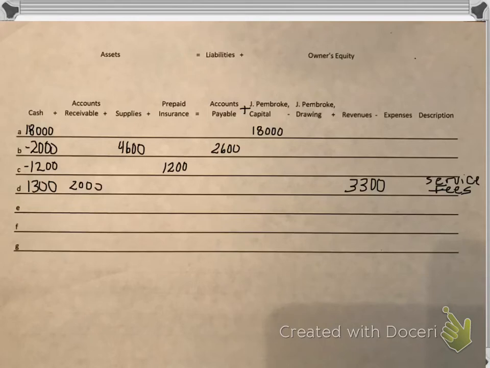So in this transaction, transaction D, there are actually 3 accounts that are affected. Is that okay? Yes. We said that at least 2 accounts, but it could be 20 accounts that are affected. It's just at least 2. So yes, in transaction D, we had 3 accounts affected. Cash is increasing by $1,300.